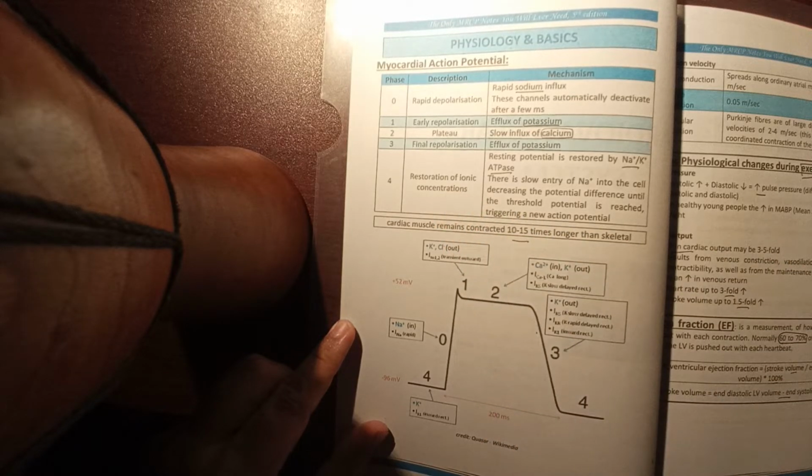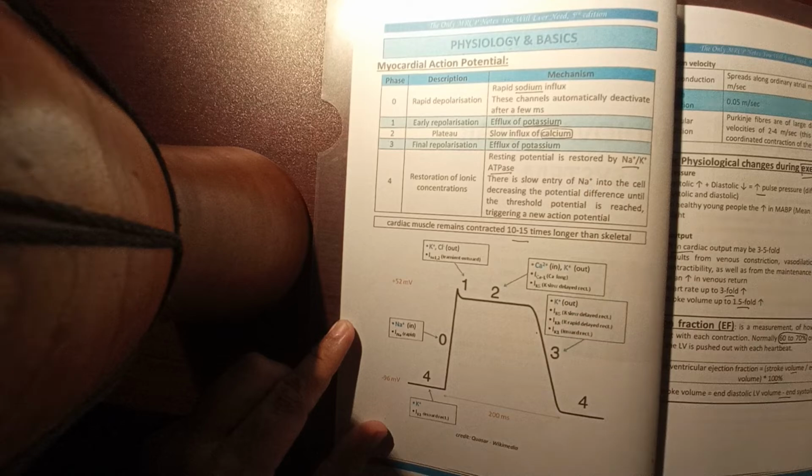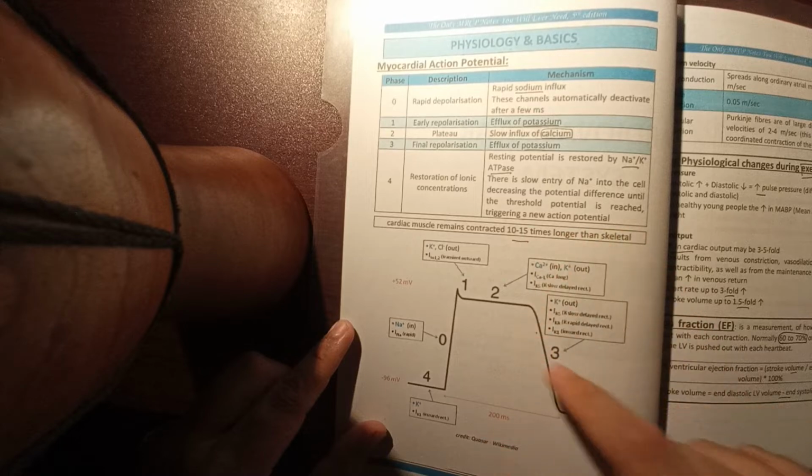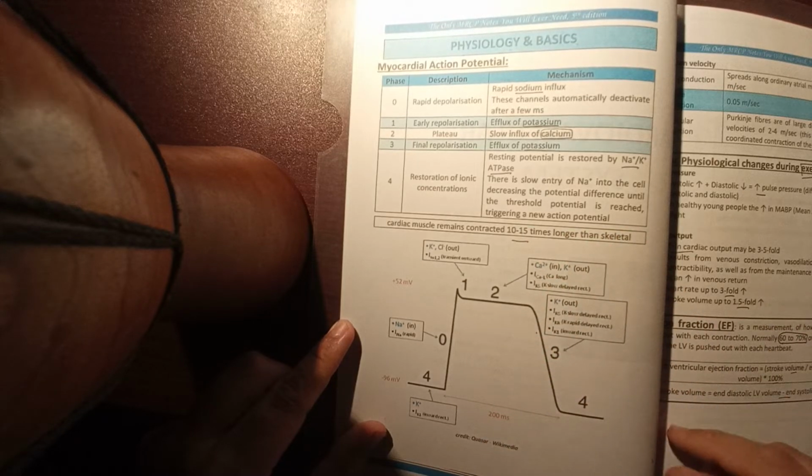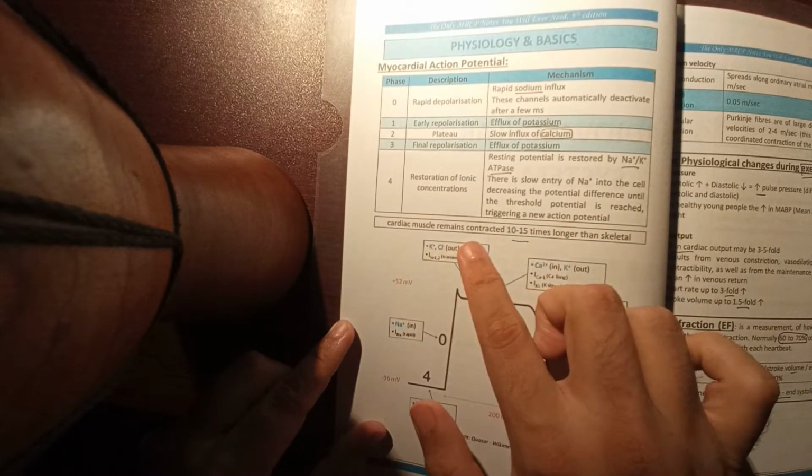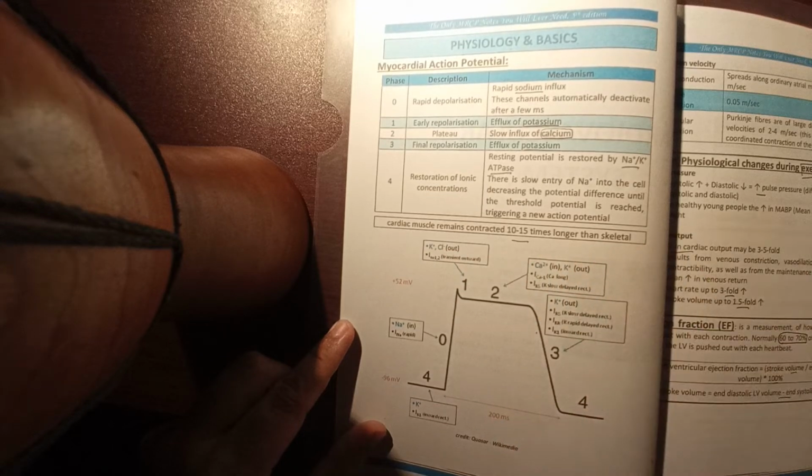The fourth stage is the restoration of ionic concentration, when the cell goes back to its normal condition, that is, the resting potential, which is restored by sodium potassium ATPase. This is what helps the cell go back to its original potential. There is slow entry of sodium into the cell, decreasing the potential difference until the threshold potential is reached, triggering a new action potential. So this is the whole thing. Cardiac muscle remains contracted 10 to 15 times longer than skeletal, so of course that's why it's stronger.